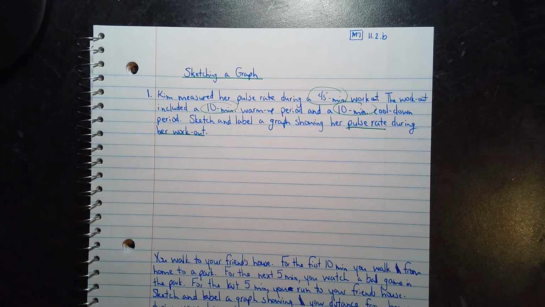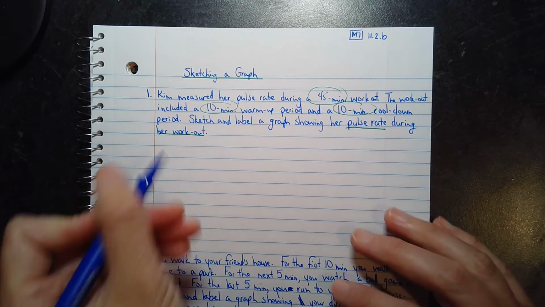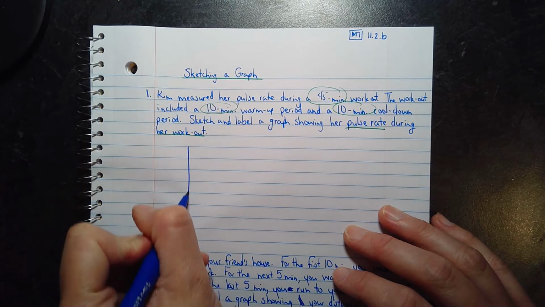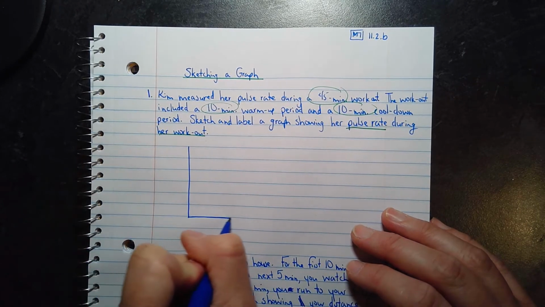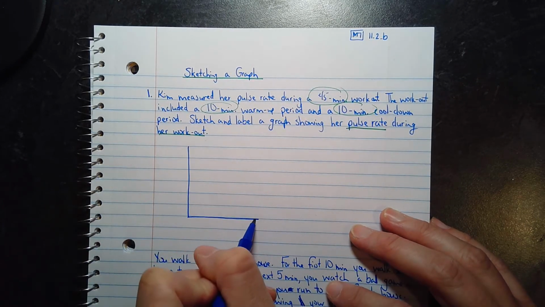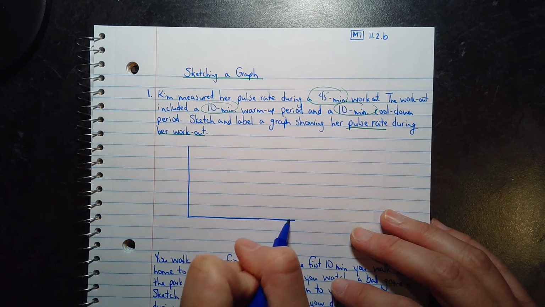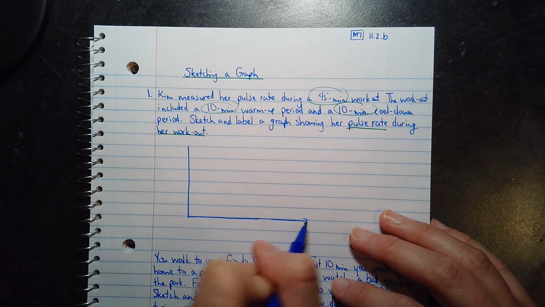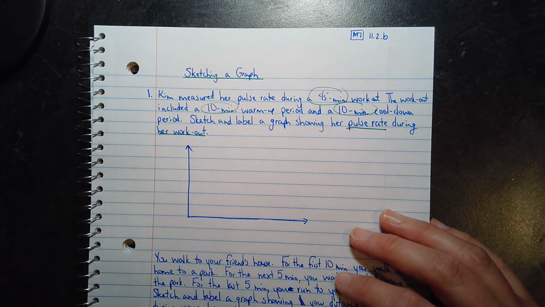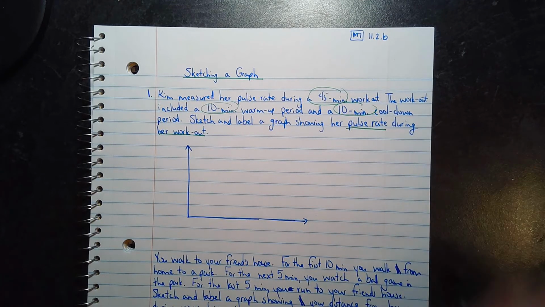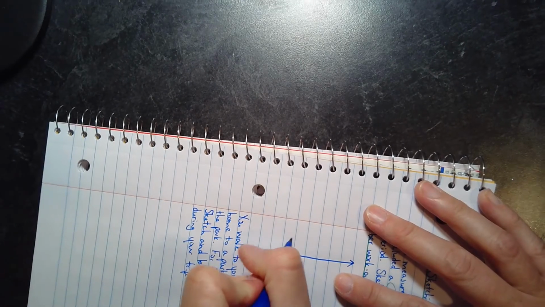And whenever you're making a graph and time is included, time is always going to go on the x-axis, and we are always going to be doing a line graph. Okay. Now we don't need to have numbers on the y-axis because it doesn't tell us what her pulse rate is. We're going to make some logical assumptions about her pulse rate.